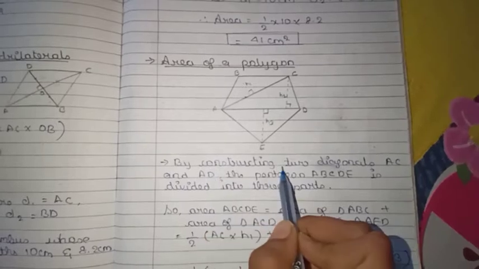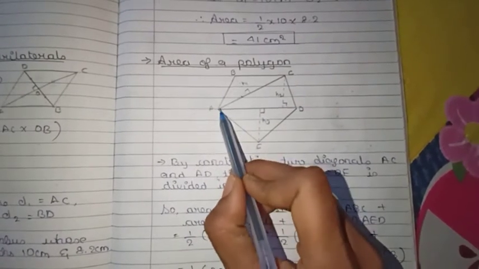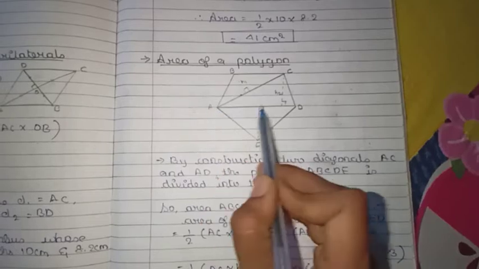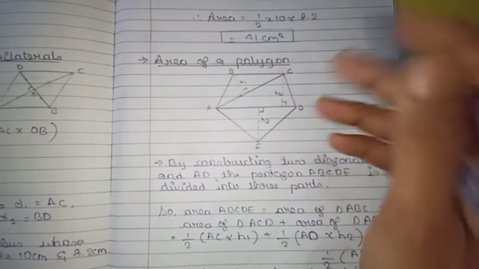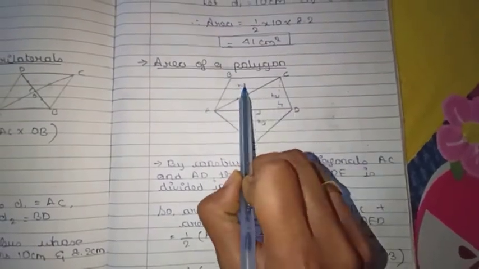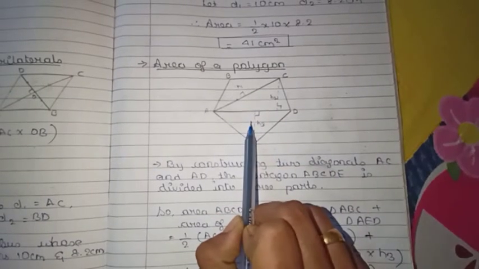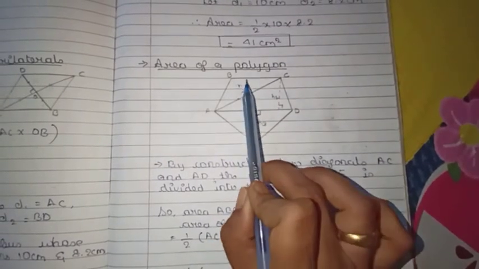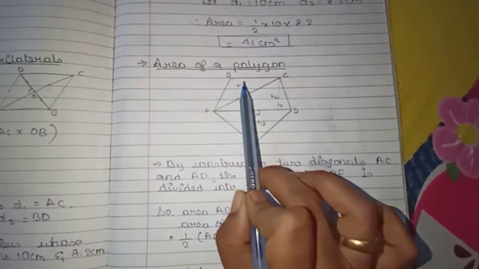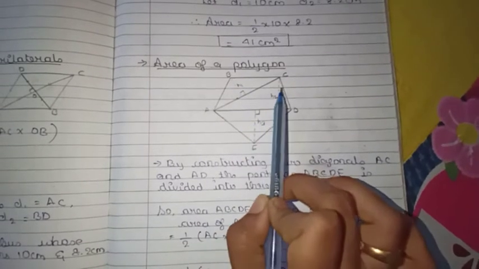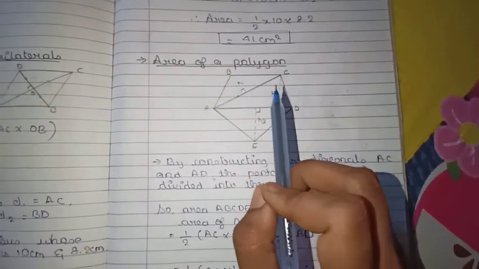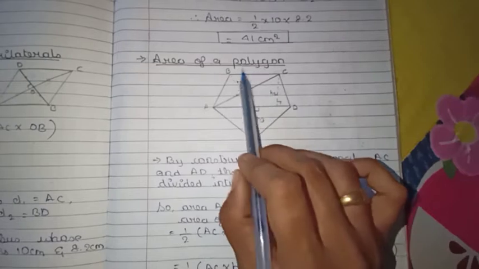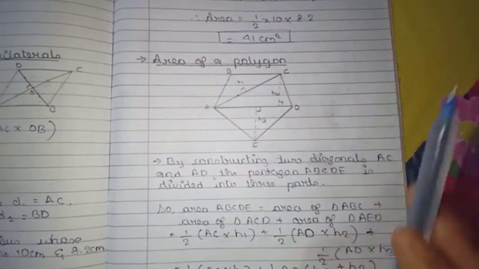So by constructing two diagonals, from A to C is one diagonal and then AD. Two diagonals, if I am drawing, I am able to divide this particular polygon, or pentagon, into three triangles, right? This is 1, 2 and 3. Now by finding out the area of each triangle and adding all these areas, we can get the area of this particular pentagon. So this is by splitting the figure to find out the area of any polygon.